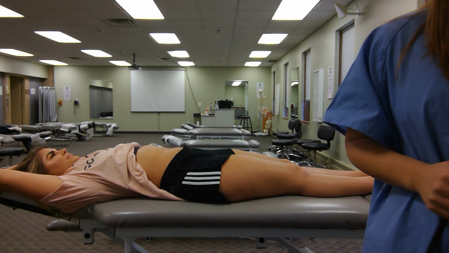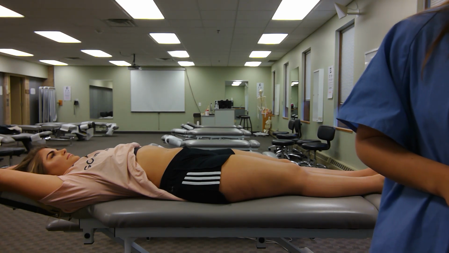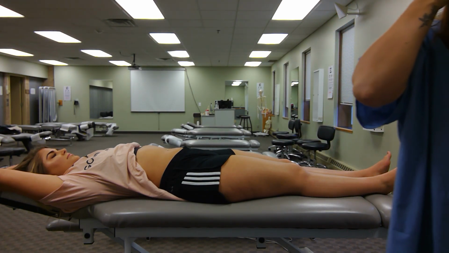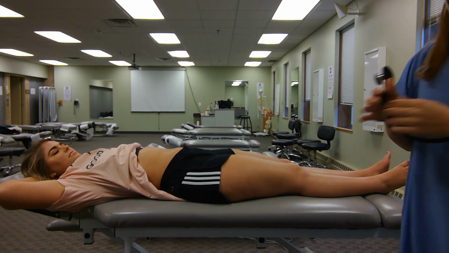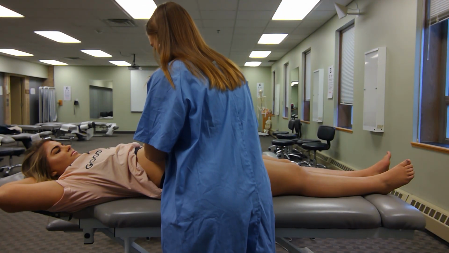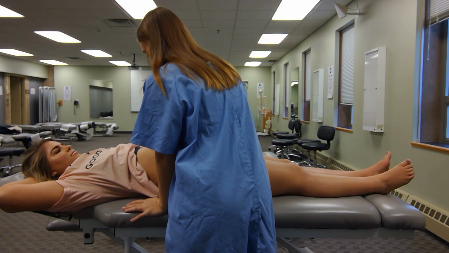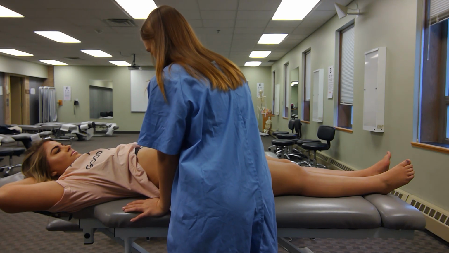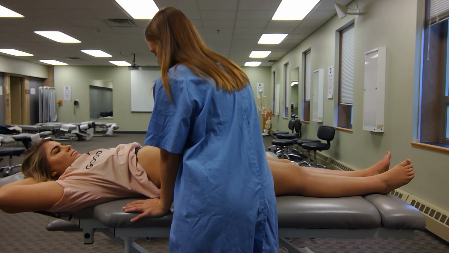Then we're going to listen to vasculature for bruits with the bell. So we're going to listen to abdominal aorta, renal, iliac, and femoral. So we're going to start with abdominal aorta. You can be an inch or so above the umbilicus. Then renal, you come down an inch and over an inch. You have to do that on both sides.